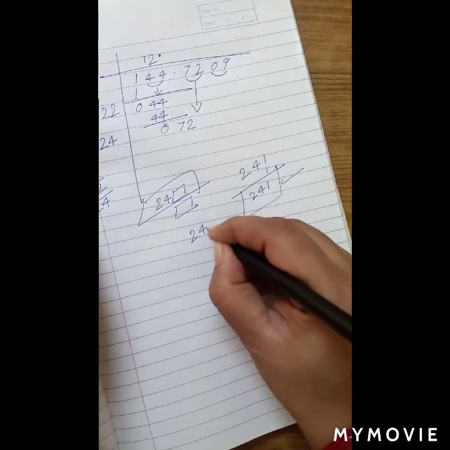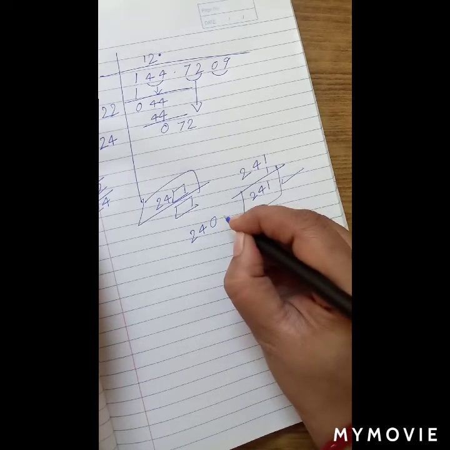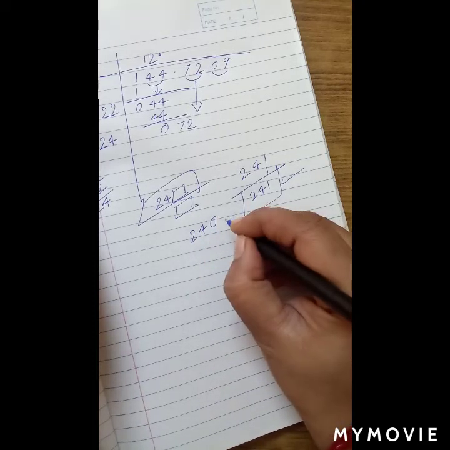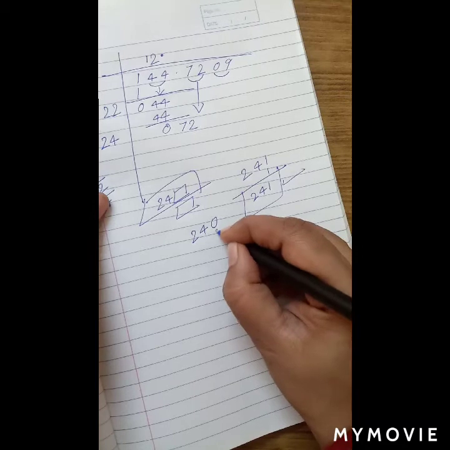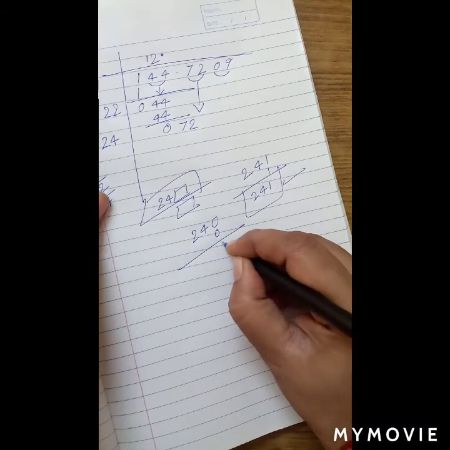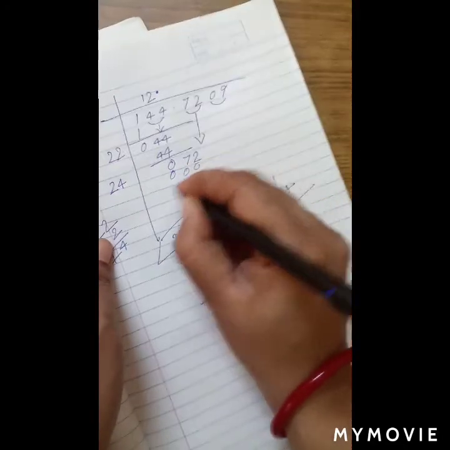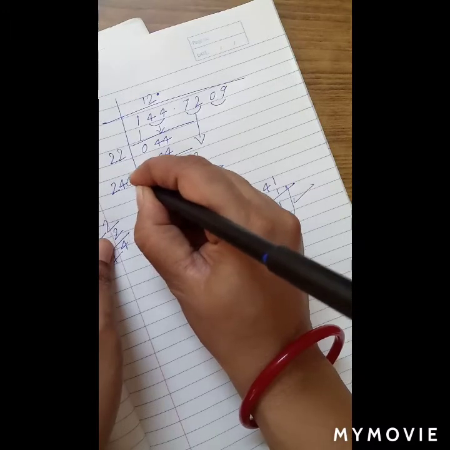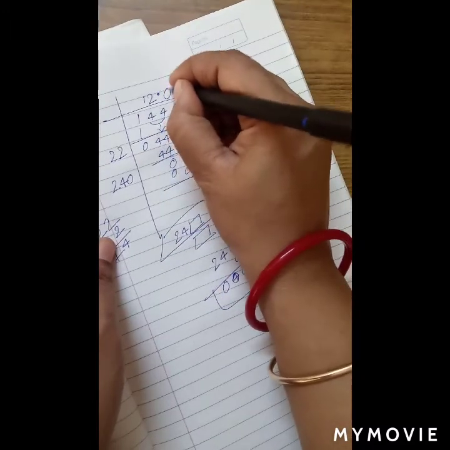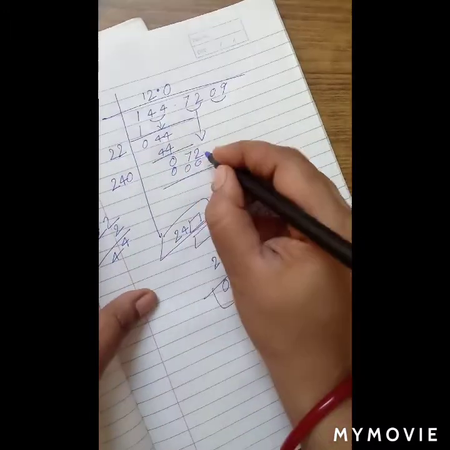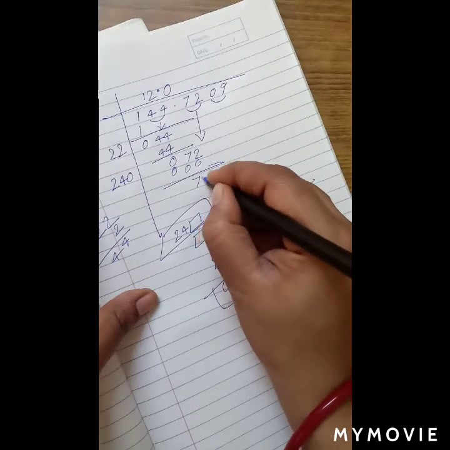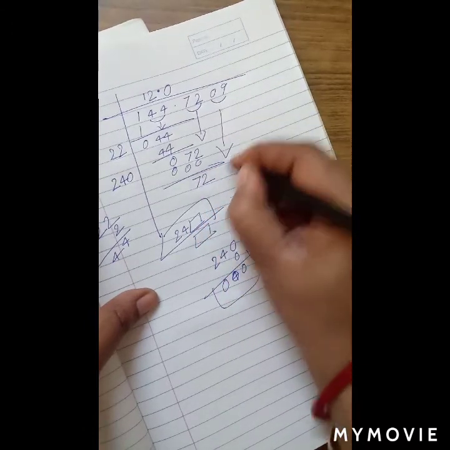Let's do it. We have to concatenate a whole number. So we can concatenate 0. There is no harm. 240 into 0 is 0. So we can put a 0 here and a 0 here. Now 72 minus 0 is 72, and now 09 will come down.